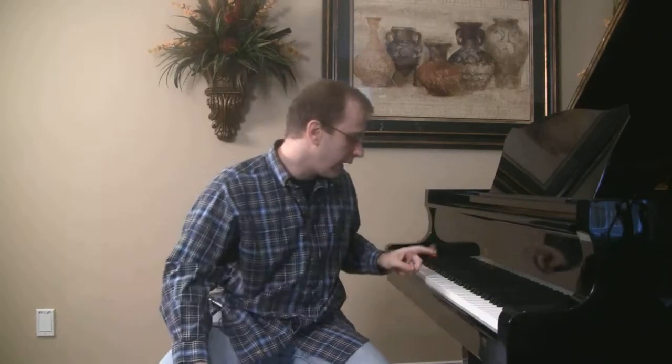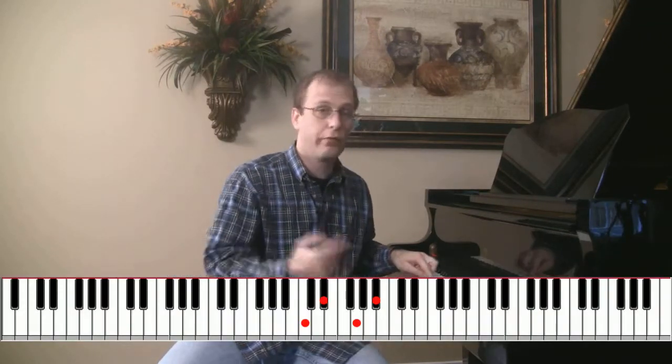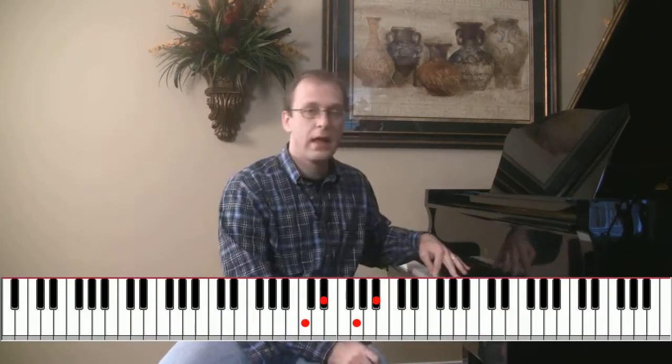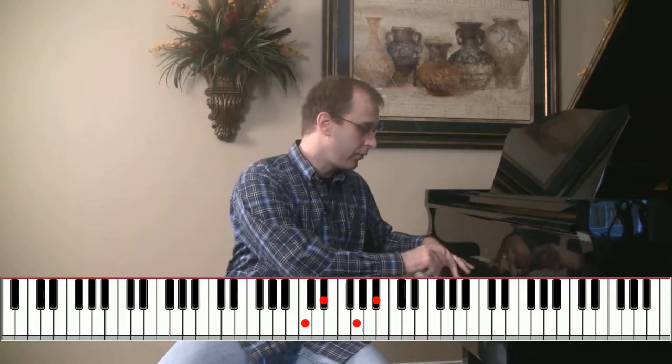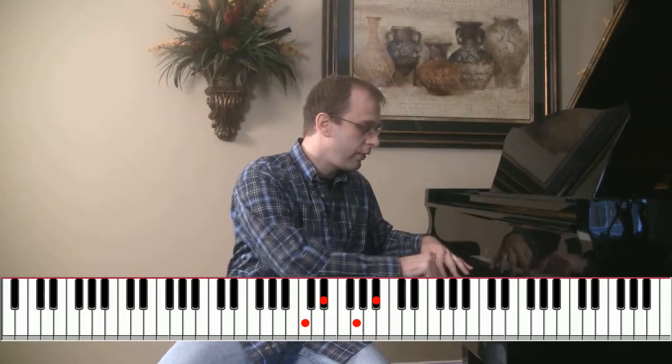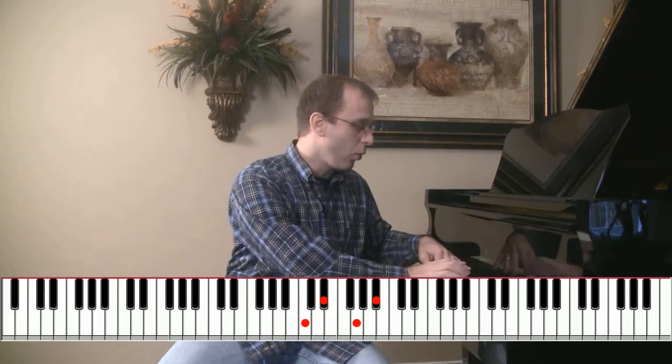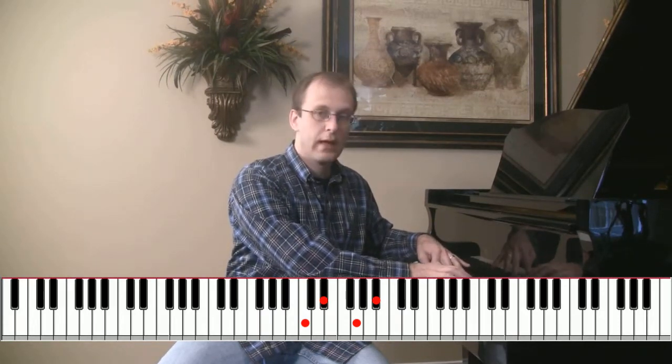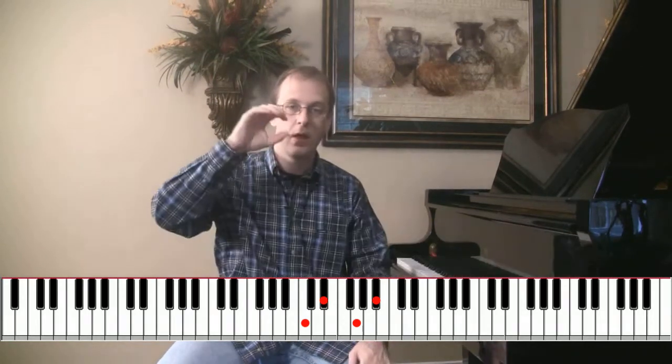Let's do it, starting on C. First interval, 3 half steps. Then move up 4 half steps: 1, 2, 3, 4. And then 3 more: 1, 2, 3. And there's your chord. Okay? 3 half steps, 4 half steps, 3 half steps.